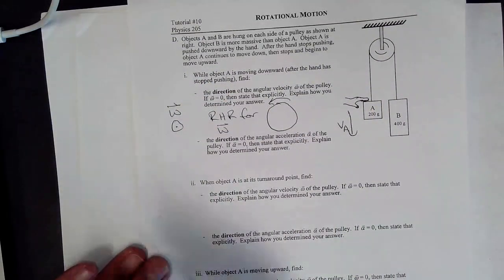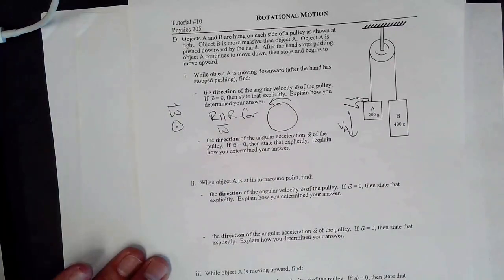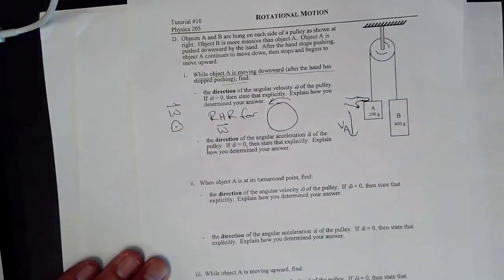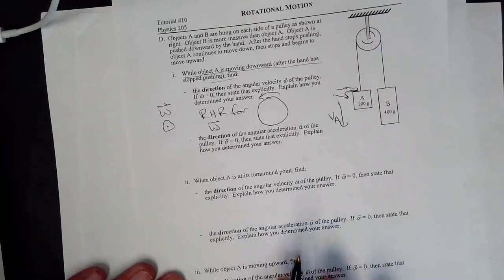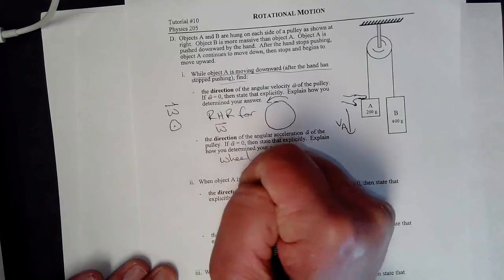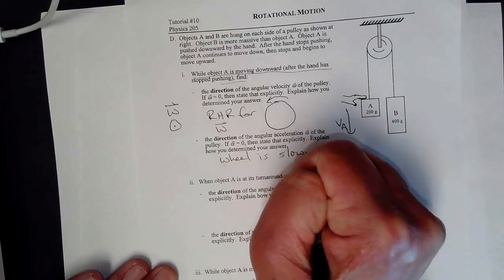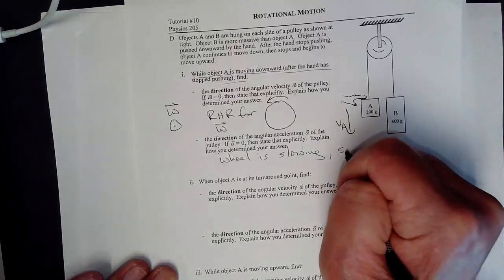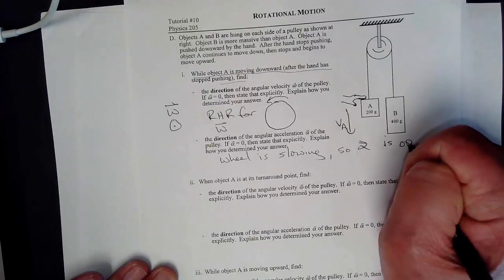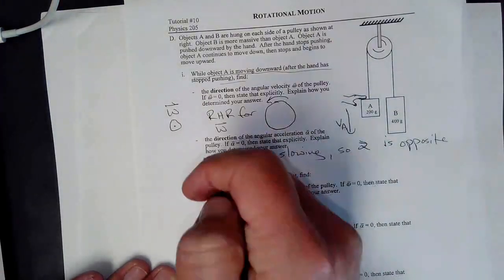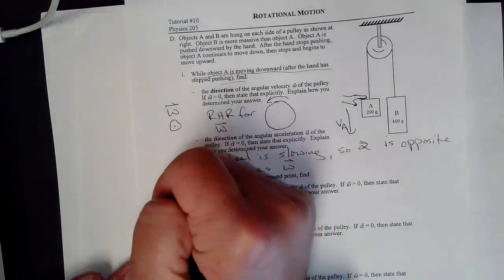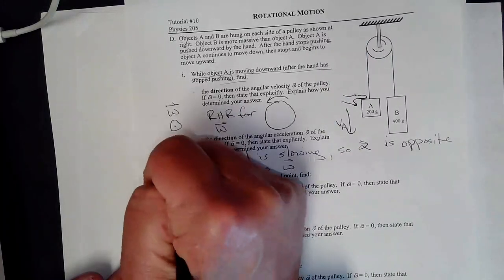Okay, we're asked to find the direction of that angular velocity, and this is while the object is moving down towards the floor. Now we're also asked to find the direction of the angular acceleration. Well, we know that the wheel is slowing, so that means that alpha is opposite direction as omega. And so if omega is out of the page, alpha must be into the page.